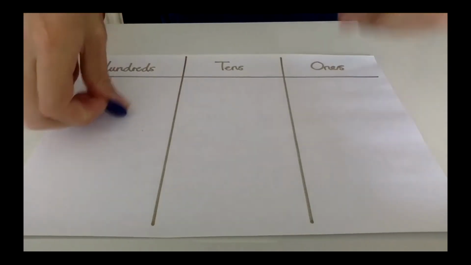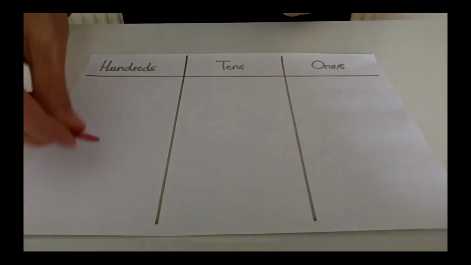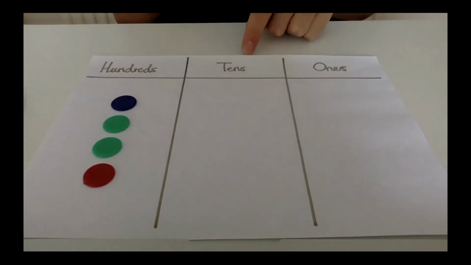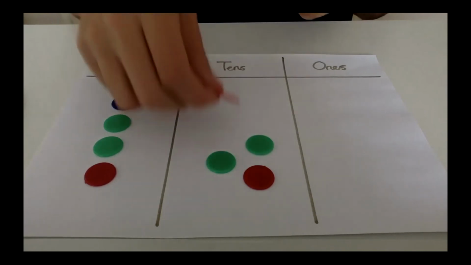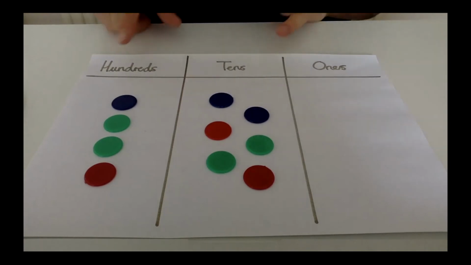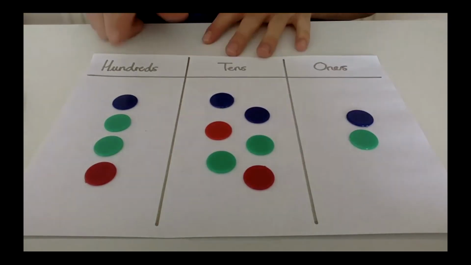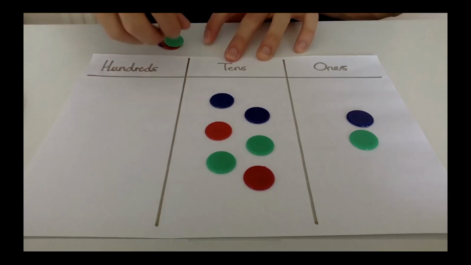The next number I asked you to make was 462. So I'm going to need 4 in my hundreds column. 1, 2, 3, 4. 462 has got 6 in the tens column. 1, 2, 3, 4, 5, 6. I've been really careful to make sure I've got the right amount in each one. So I've got 4 in my hundreds column, 6 in my tens column, and 462 has got 2 ones. So there we go, I've got 462. Well done.